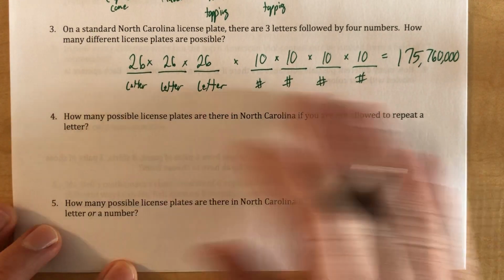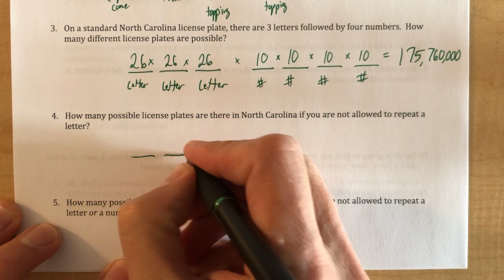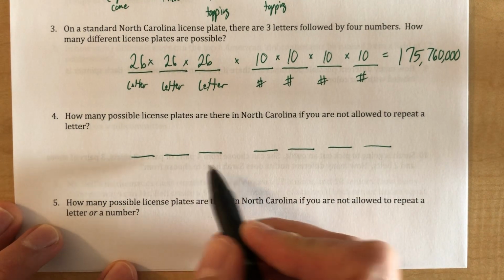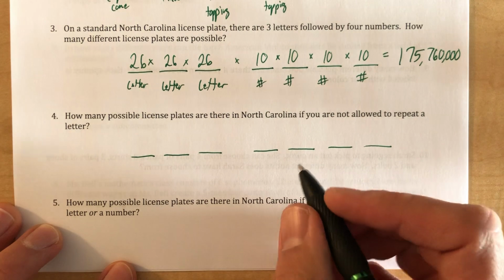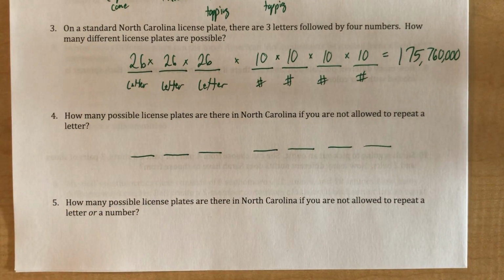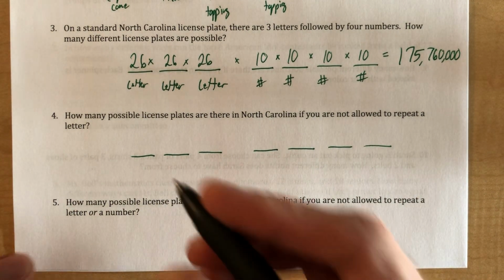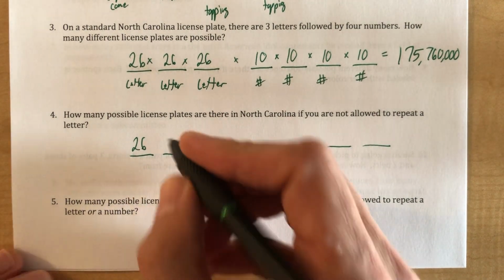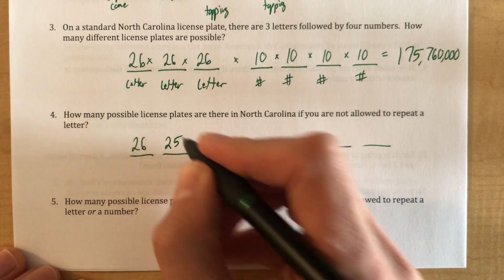All right, how many possible license plates are there in North Carolina if you are not allowed to repeat a letter? So same setup, but different numbers. Letter, letter, letter, number, number, number, number. I am not allowed to repeat a letter. So suppose you want to use the letter A. Well, you had 26 options, but you picked the letter A. Now you only have 25 options.